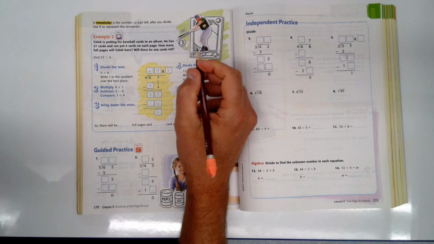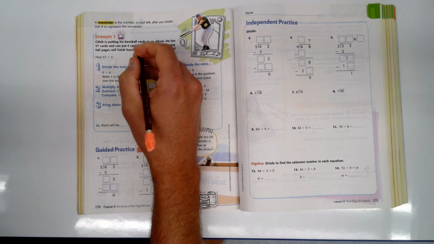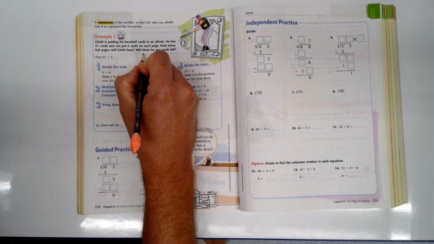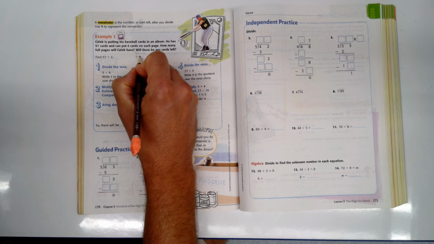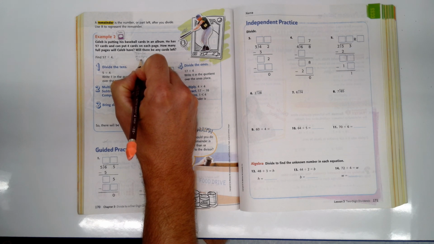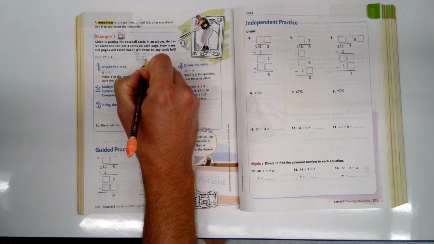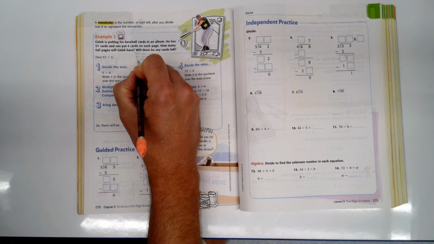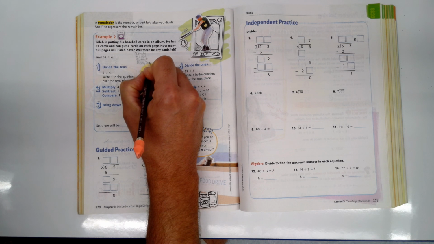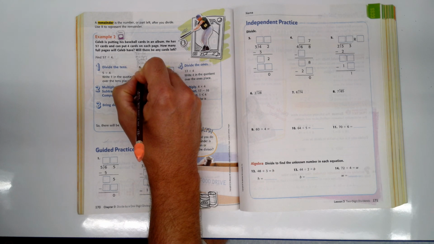So the steps for dividing anything are divide, multiply, subtract, bring down, and remainder.